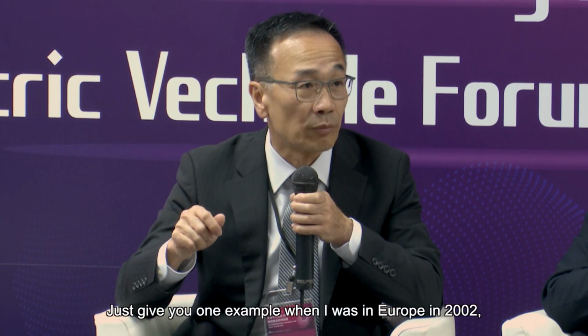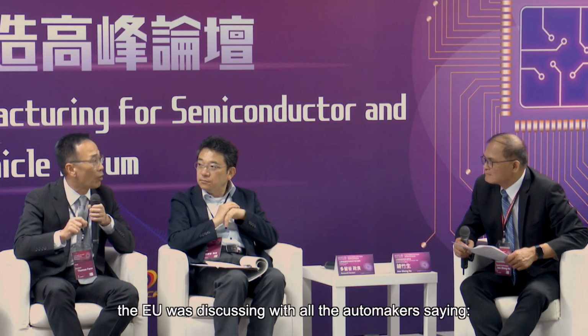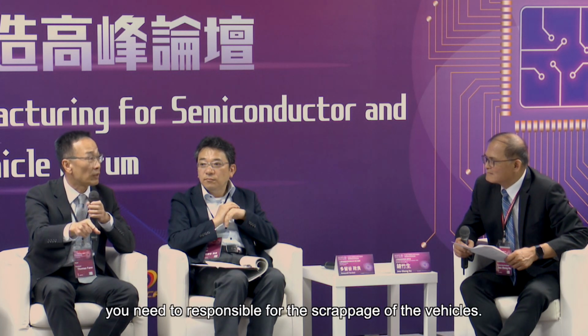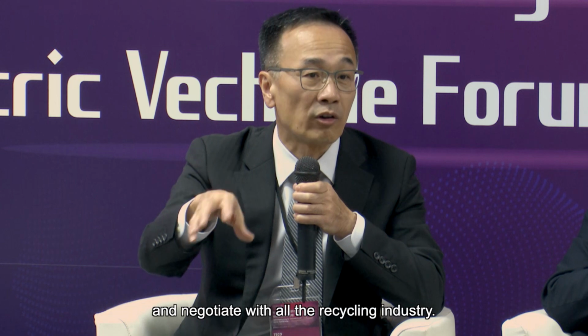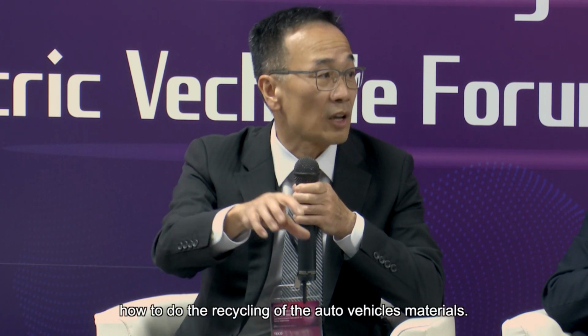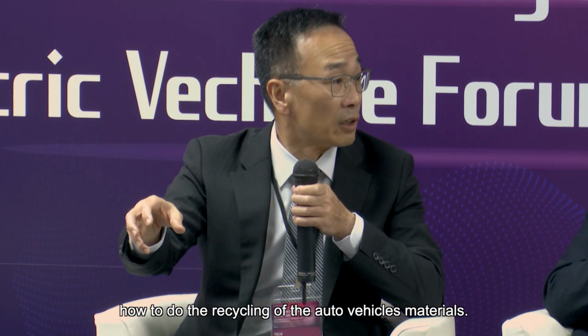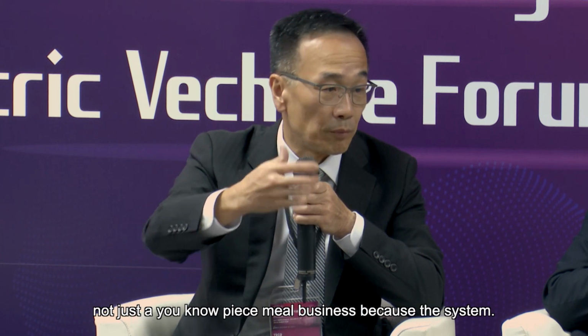All right, just to give you one example. When I was in Europe in 2002, the EU was discussing with all the automakers, saying, hey, you produce so many vehicles, you need to be responsible for the scrappage of the vehicles. So at the time, the union of the vehicle makers came together and negotiated with the recycling industry. They came to an agreement on how to do the recycling of the auto vehicle materials. So that becomes a system, right? Not just a piecemeal business.